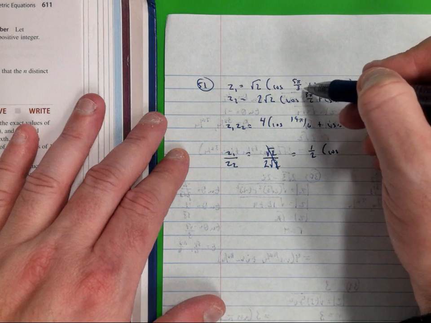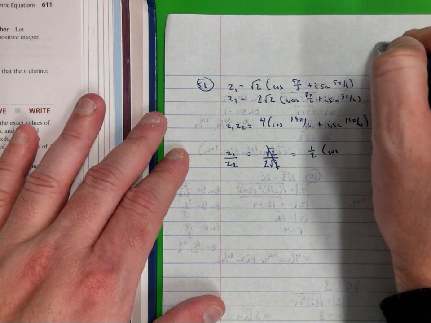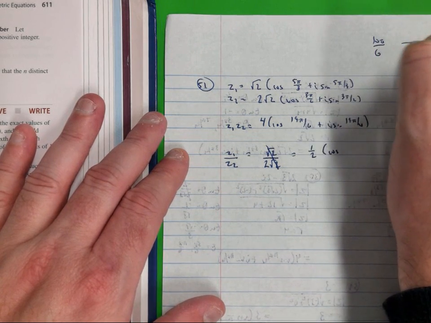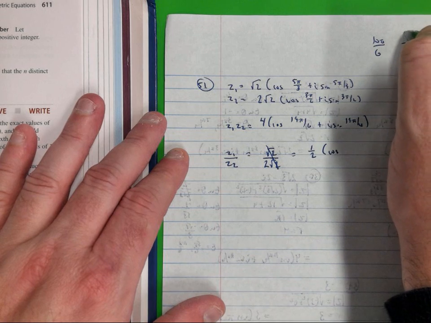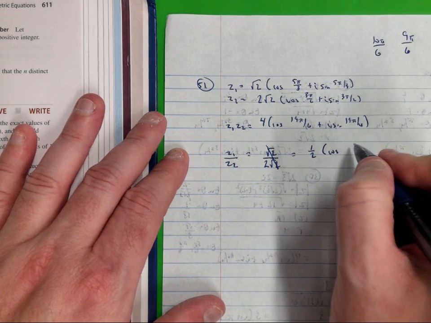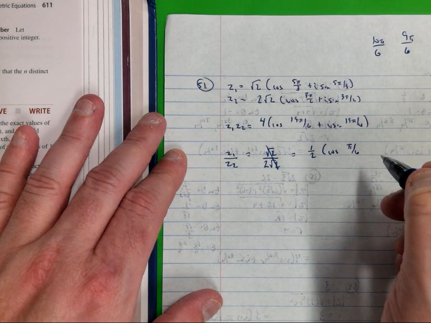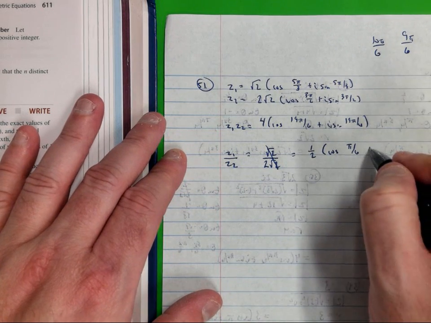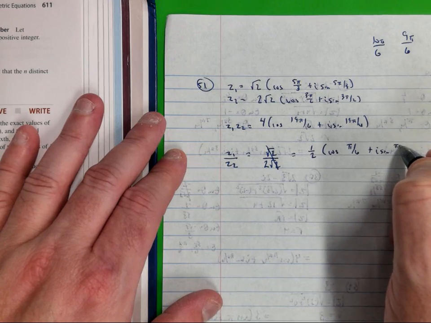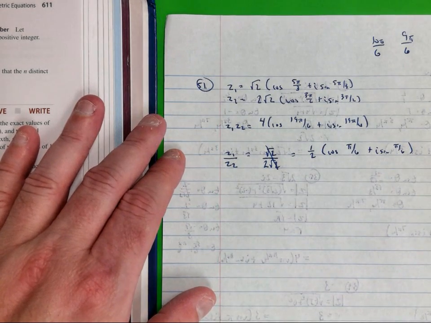Now I'm going to say 5 pi over 3 and 3 pi over 2. I'm going to find a common denominator. 10 pi minus 9 pi is what? Pi over 6. Do y'all see that? Y'all good with that? Plus I sine pi over 6. Is everybody good with that?